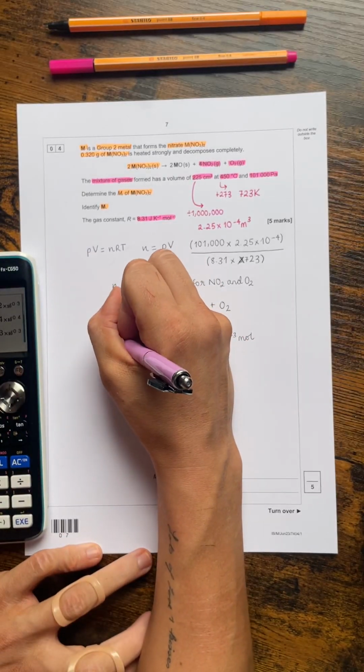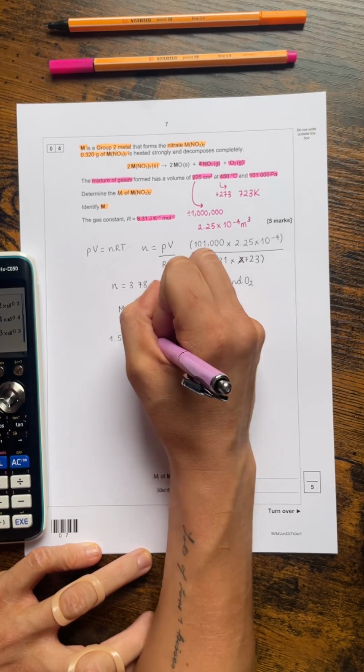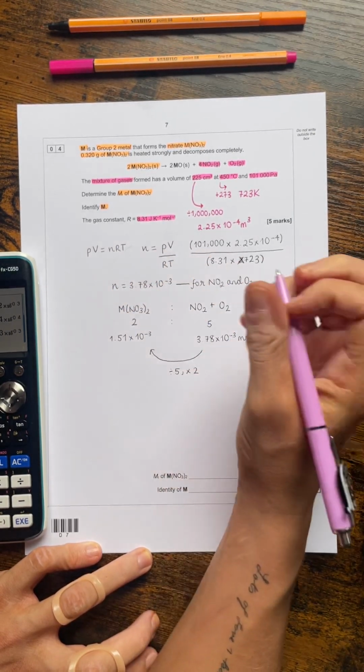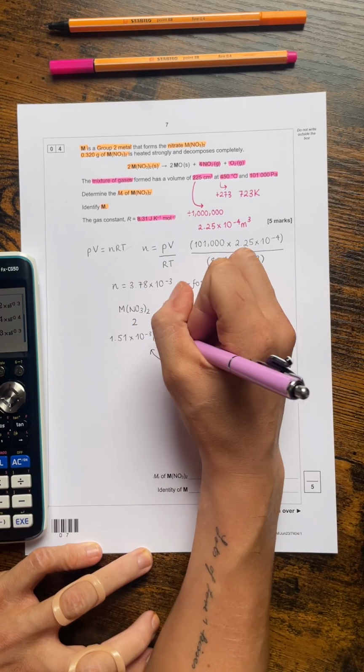And that gives me 1.51 times 10 to the minus 3 moles of the metal nitrate.